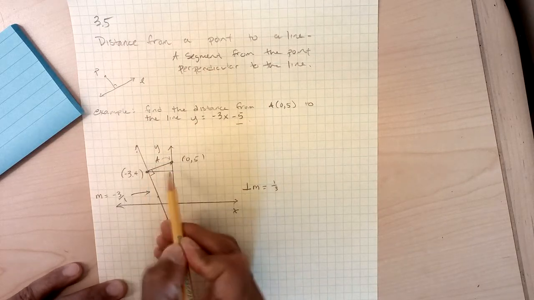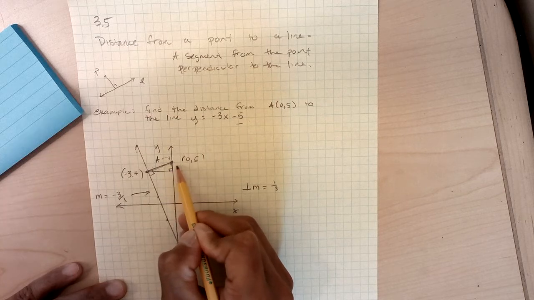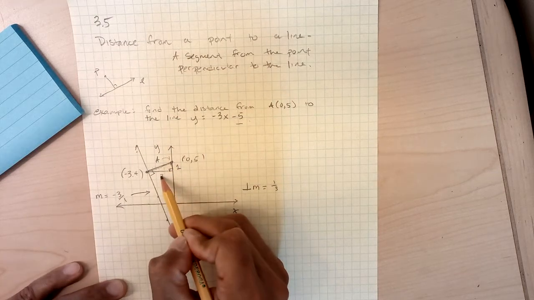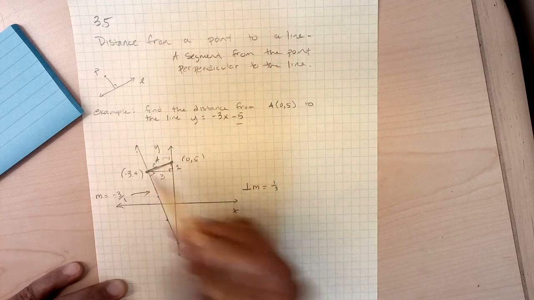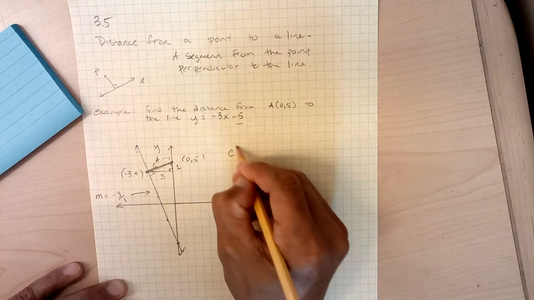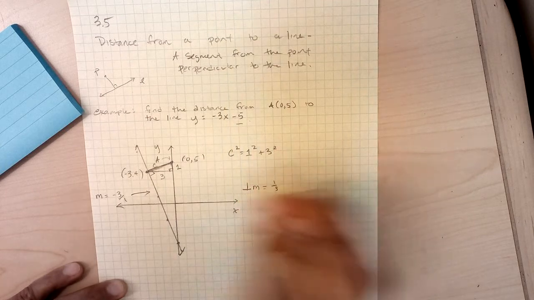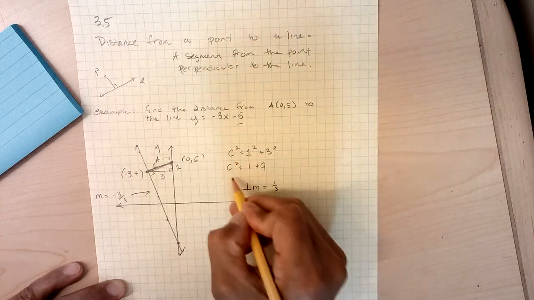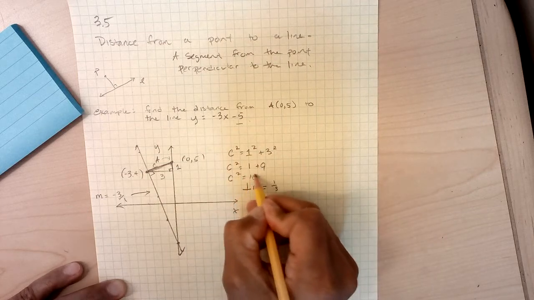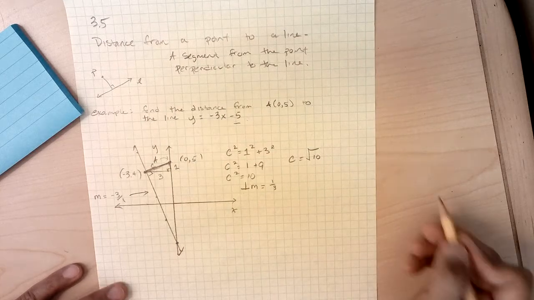So if I make a right triangle, again, we're trying to find this segment length right here. So I'm going to make this right triangle. This side length is 1. This is 3. You can just call it C if you want for the distance, or D. But C squared is equal to A squared plus B squared. And then C squared equals 1 squared is 1. 3 squared is 9. C squared equals 10. So C is the square root of 10. That's actually the exact value.